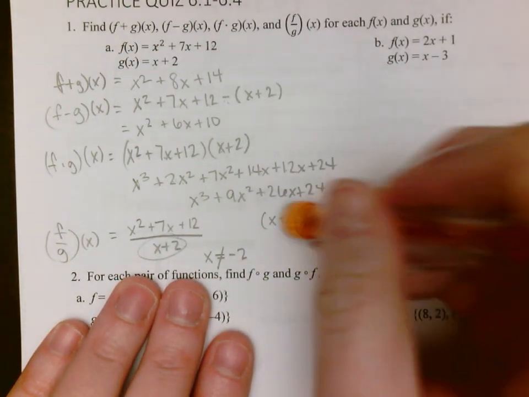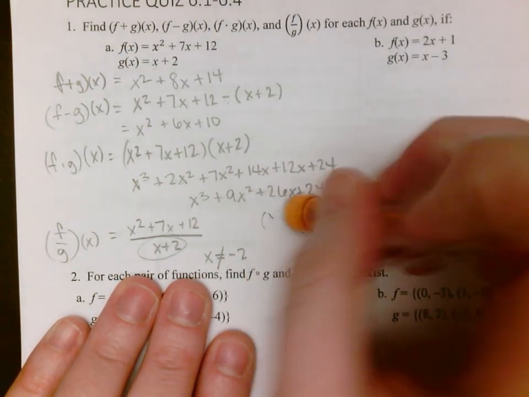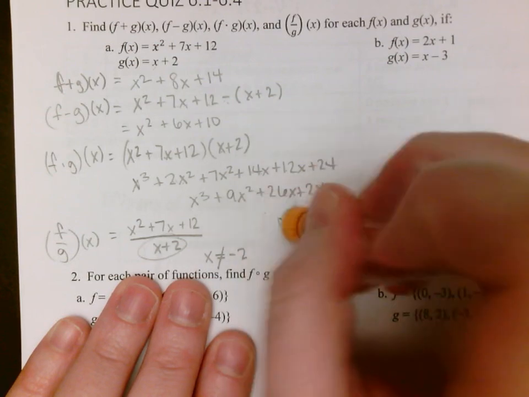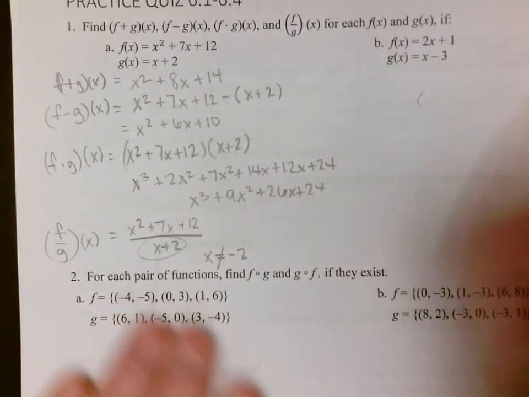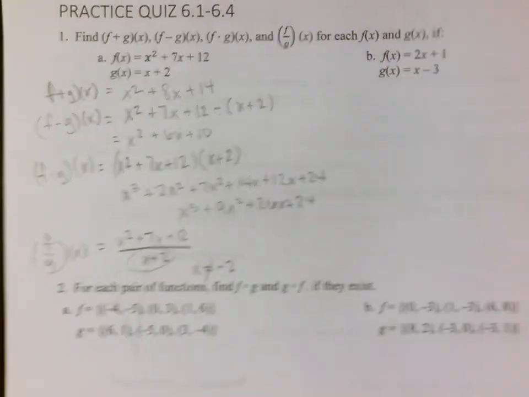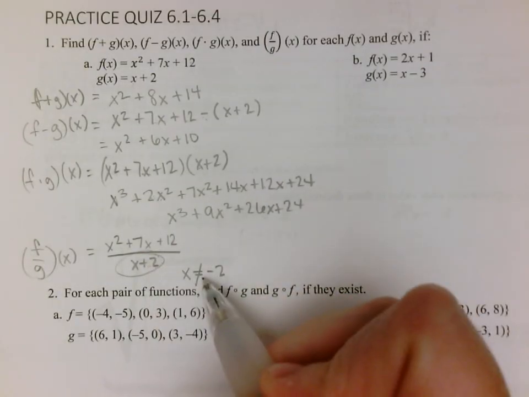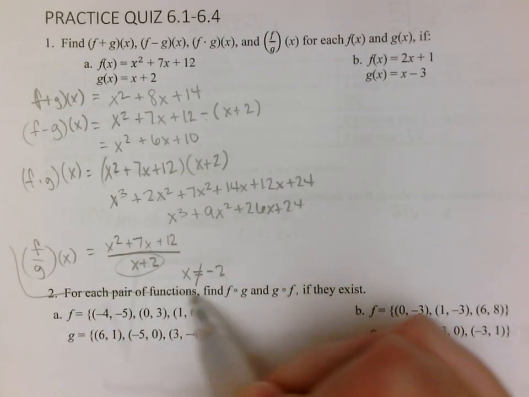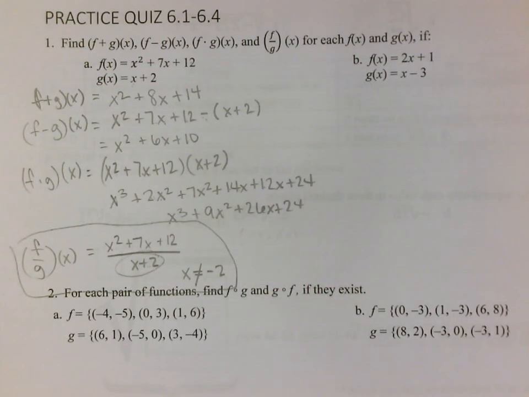No, you can't simplify it. What am I talking about? The factors of 12 that add up to be 7 are 4 and 3, so you can't do it. So never mind. It's kind of late. So this set equal to this whole thing is your answer for division.